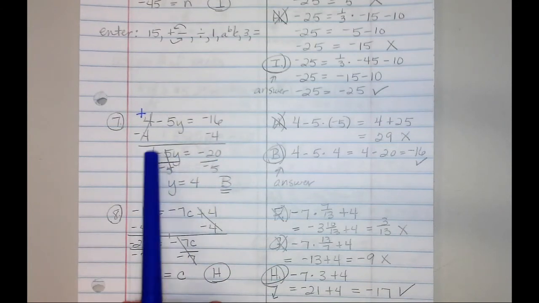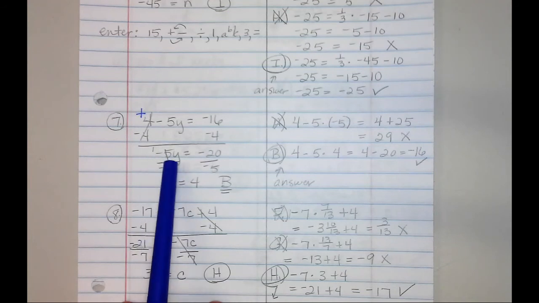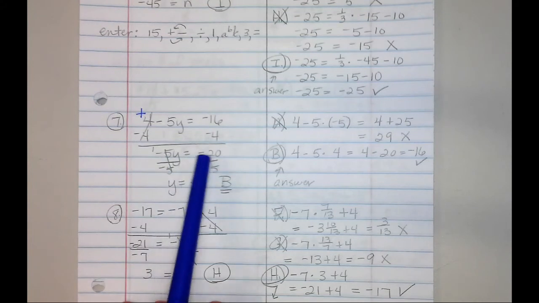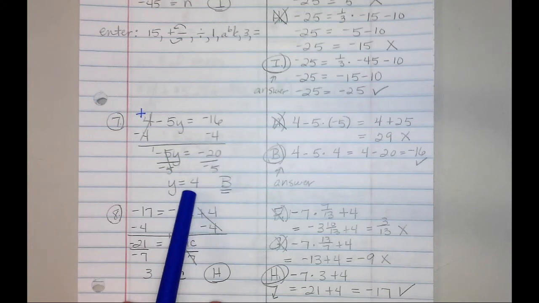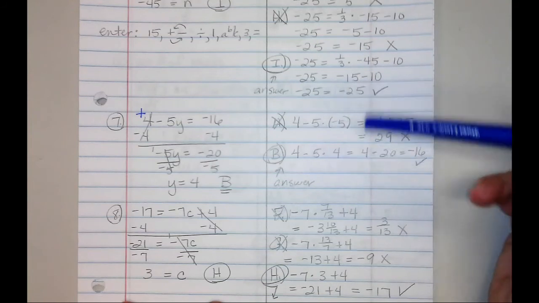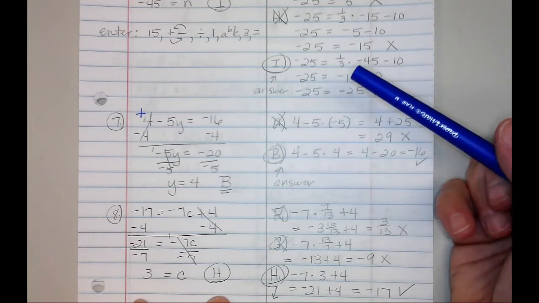Then I want to get rid of the coefficient of y. This is multiplication, so I divide. I divide by not only the 5 but the negative, so I divide both sides by negative 5. This turns into positive 1, so I get y, and negative 20 divided by negative 5 is positive 4. So we get answer choice B. If you plugged it in, start off with A, plug in negative 5, that didn't work. Plug in positive 4, it worked, so the answer is B.